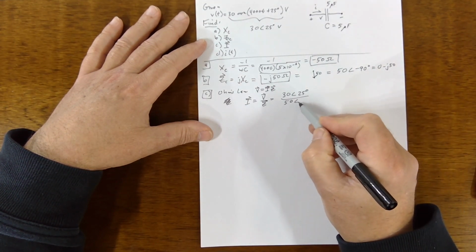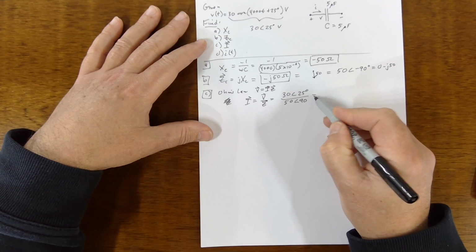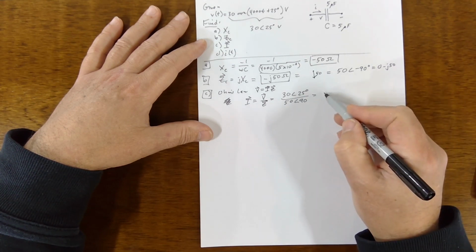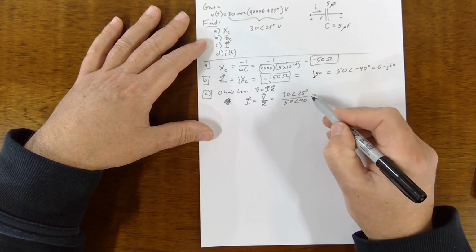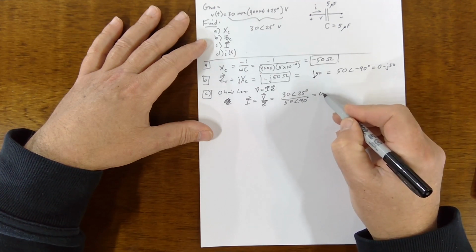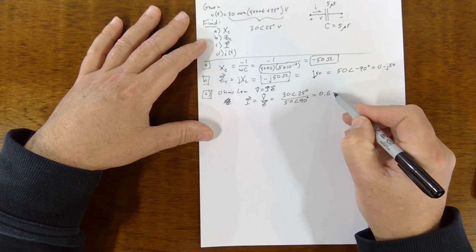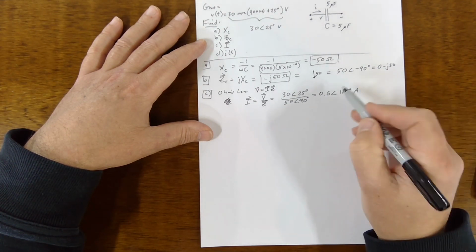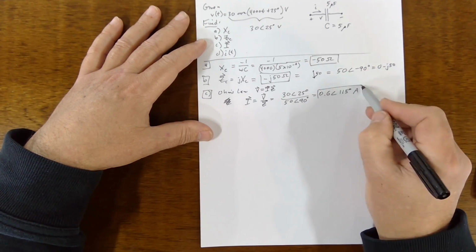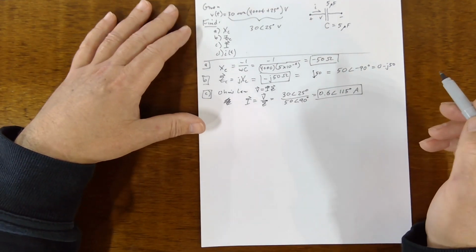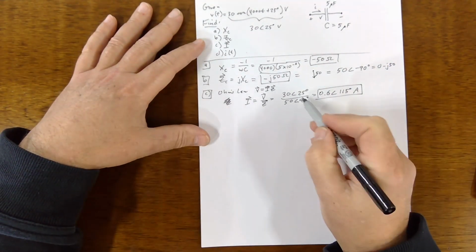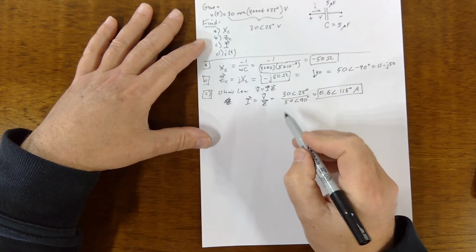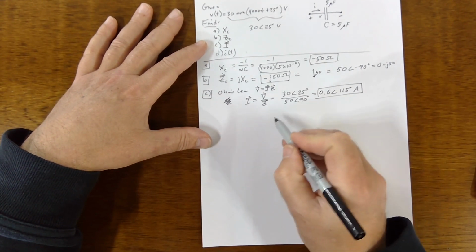Now your calculator should be able to punch these out. If you need to figure out how to make that happen, just punch that into the calculator, and it's 0.6 angle 115 degrees amps. That is I phasor. You need to get these done in your calculator.